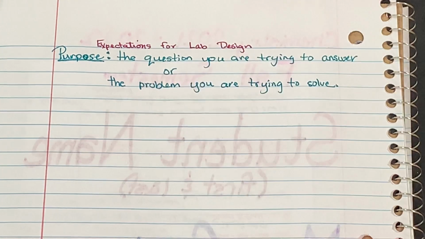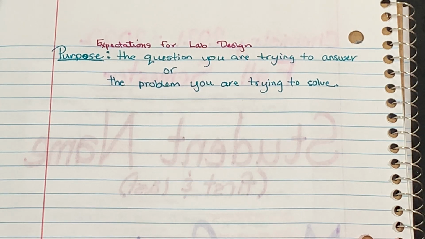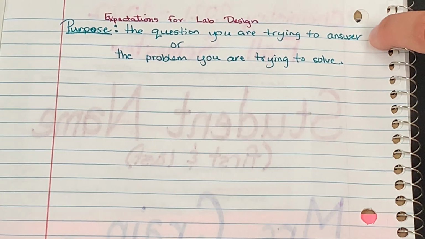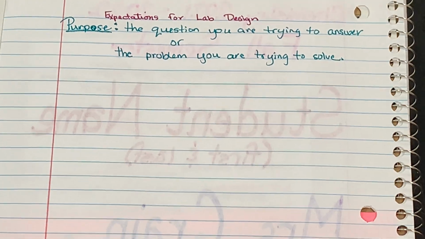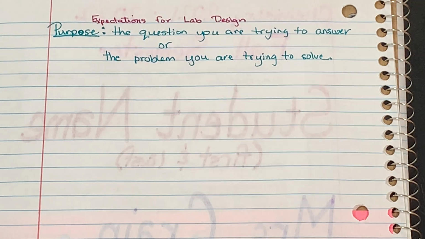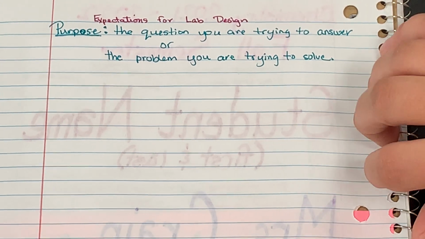So in other words, you give me a statement to begin with that just tells me, hey, why are you doing this lab? What's the point? You're either trying to answer a question or solve a problem, typically. Sometimes you're just investigating something, so that would be something you could put there as well. So today we're investigating chemical and physical properties of an interaction between these things, okay?